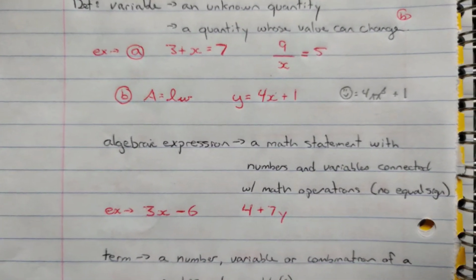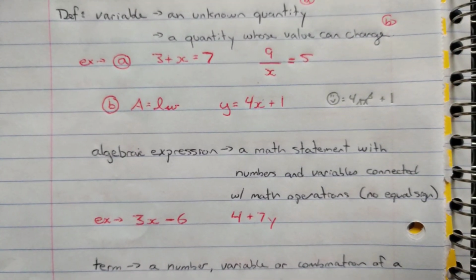So the next definition, an algebraic expression, and this is different than an algebraic equation, which is another term we'll use in later sections. An algebraic expression is a math statement with numbers and variables connected with mathematical operations. No equal signs, though. So 3x minus 6, 4 plus 7y, those are algebraic expressions.